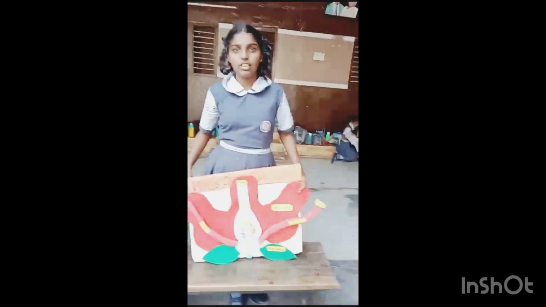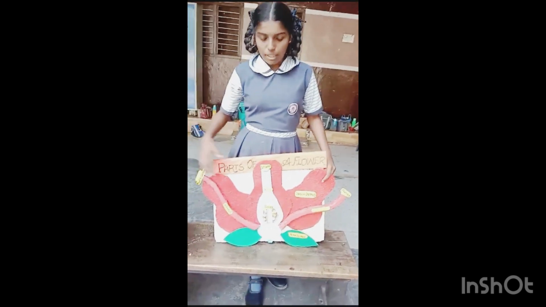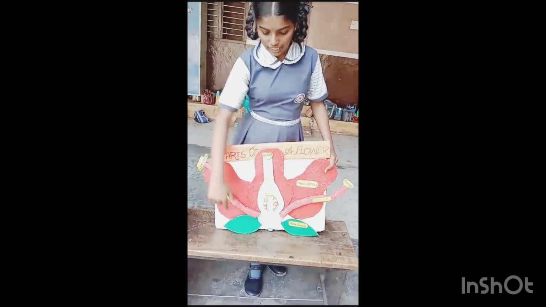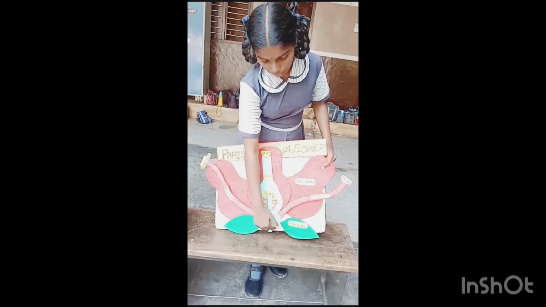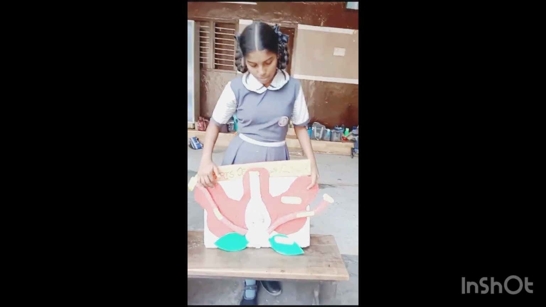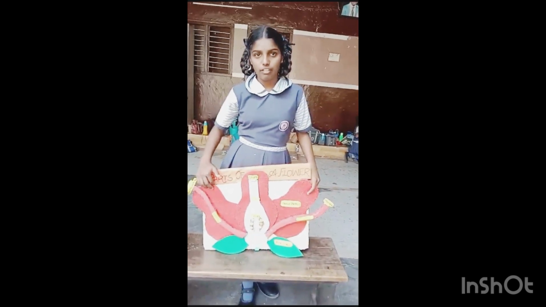I am Sriveshwari of class 7 with the model of parts of a flower. Parts of a flower contain four floral parts. They are calyx, corolla, androecium and gynoecium. Calyx is the sepals of the plant. It is present at the edge of the flower. Corolla is the petals of the flower. It is the most attractive part of the flower.